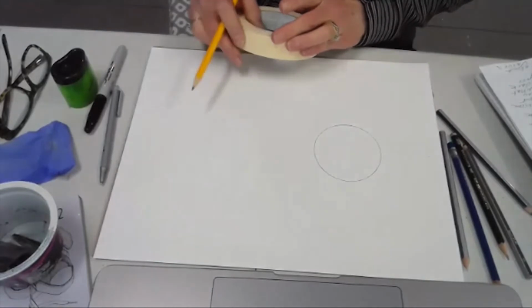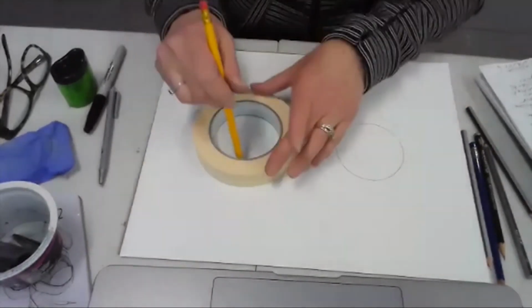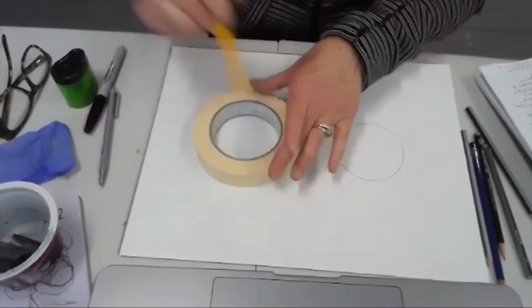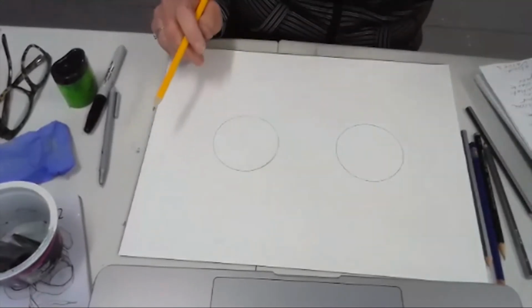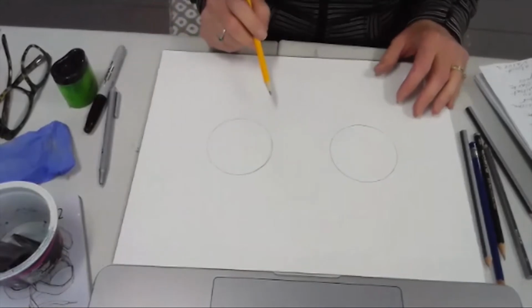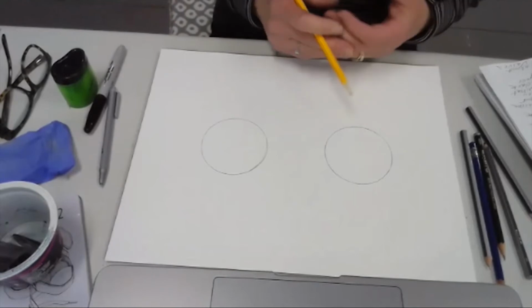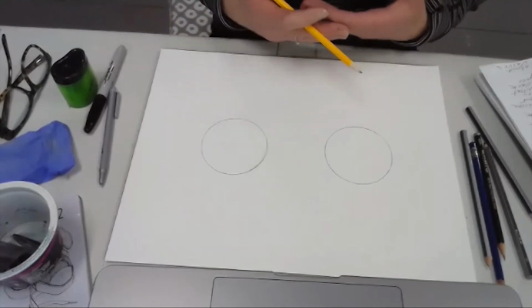So there's my circle. We learned how to do the contour lines of that. And this is going to be my ball. All right. Now, in order to have light and dark, you have to have what we call a light source. A light source can be a light in your house. It could be the sun, okay?